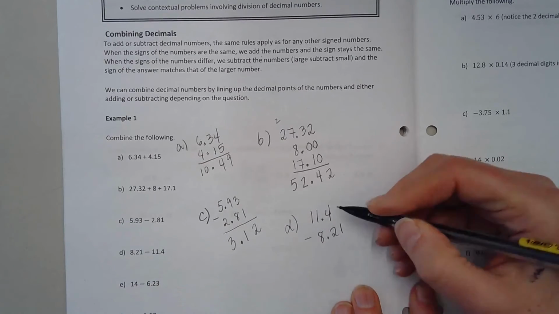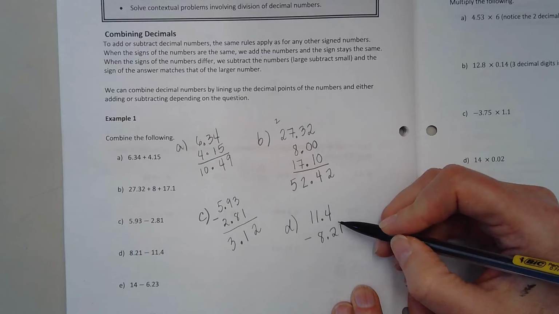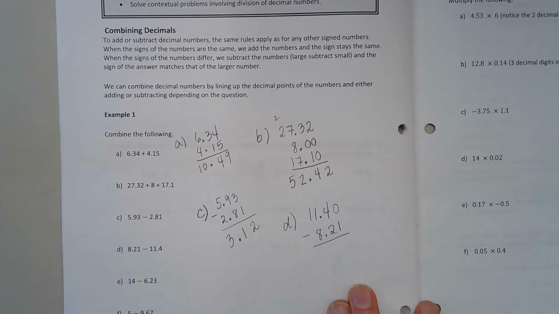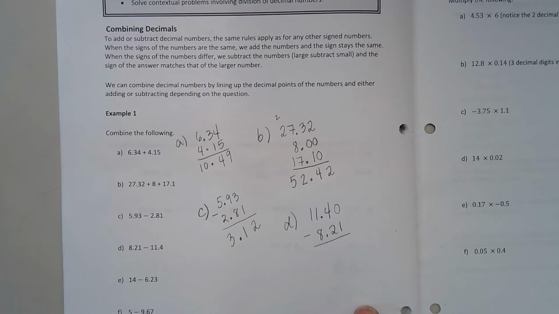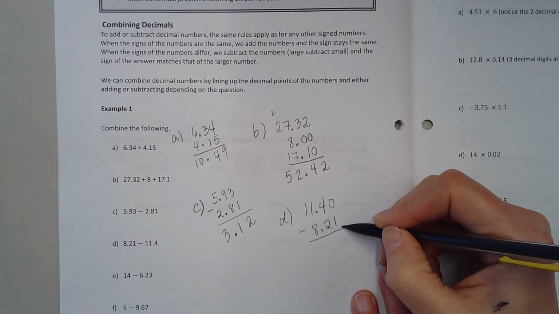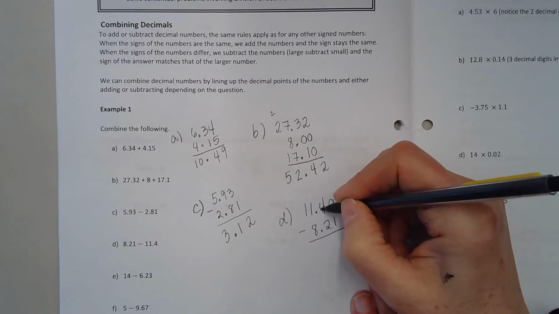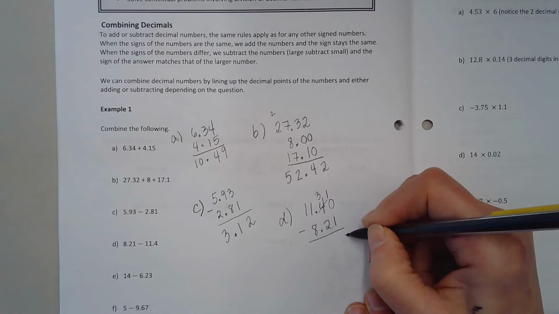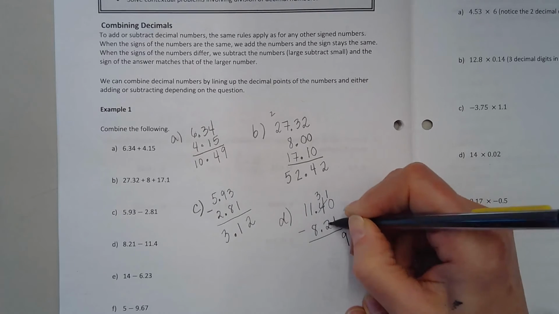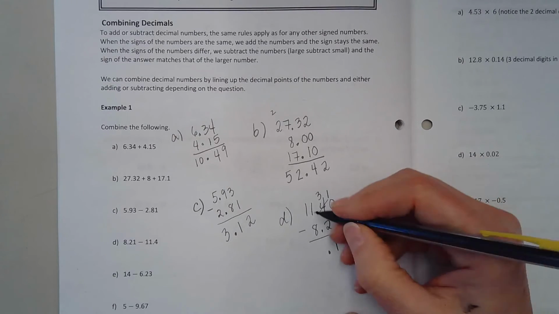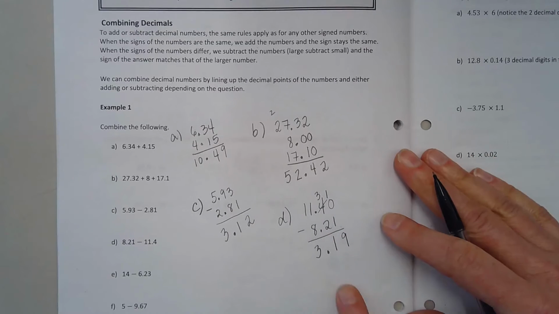Okay, so there's a problem here. 11.4 subtract 8.21. I need to add a 0 here, so they both have the same number of decimal digits, so that I have something to subtract from, right? Okay, do you remember how you subtract? 0 minus 1 is not possible, so I have to borrow, right? I'm going to borrow a number from the next door column. 10 subtract 1 is 9. 3 take away 2 is 1. I add in my decimal dot. 11 minus 8 is 3. Okay, so that's my numerical answer.